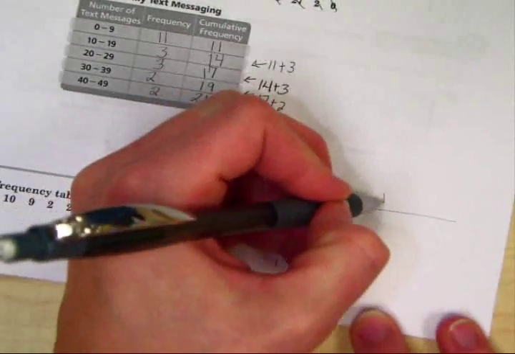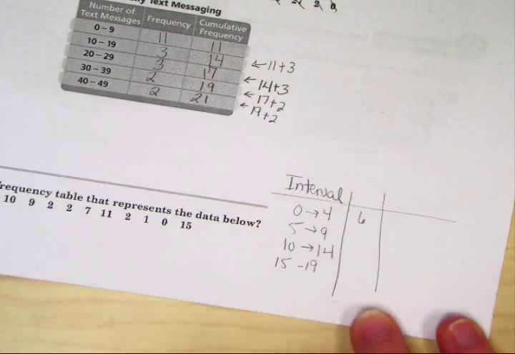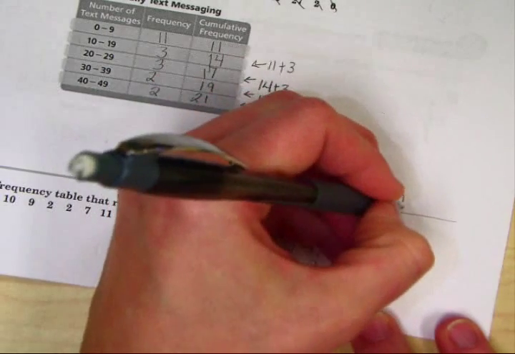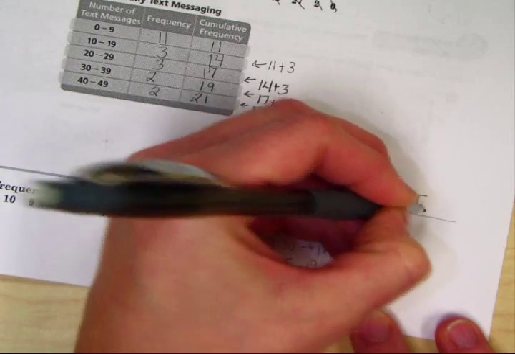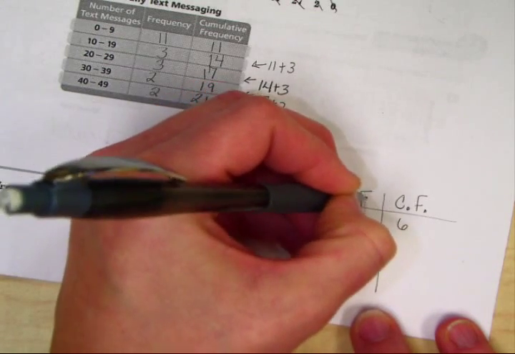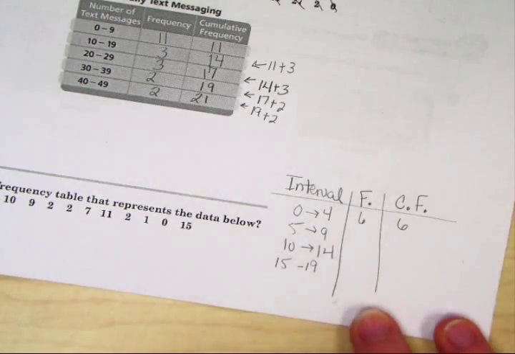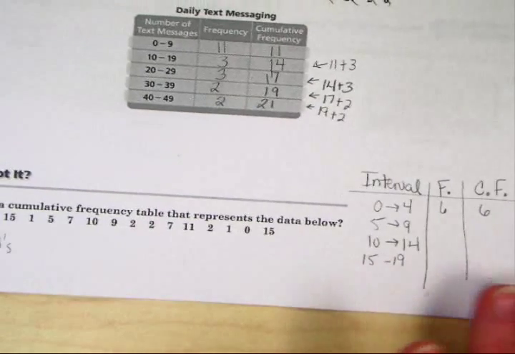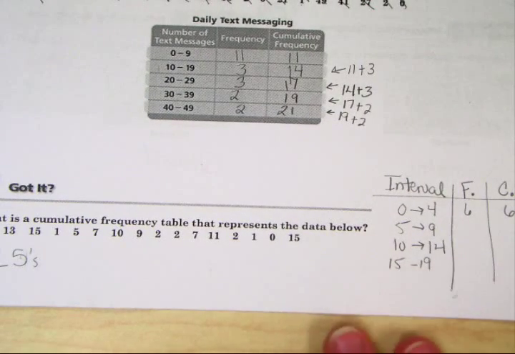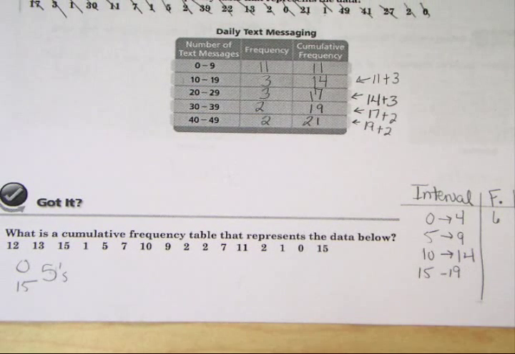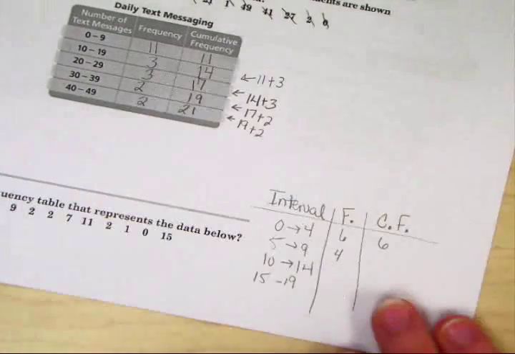You should get that 0 to 4 happens 6 times. So far, our cumulative frequency is 6. 5 to 9, please count them up. For 5 to 9, you should have got that happened 4 times.